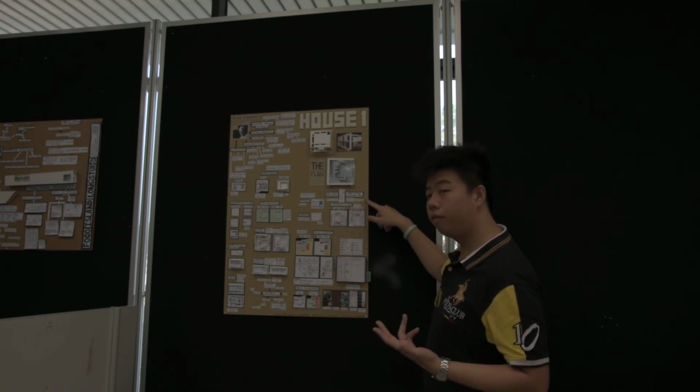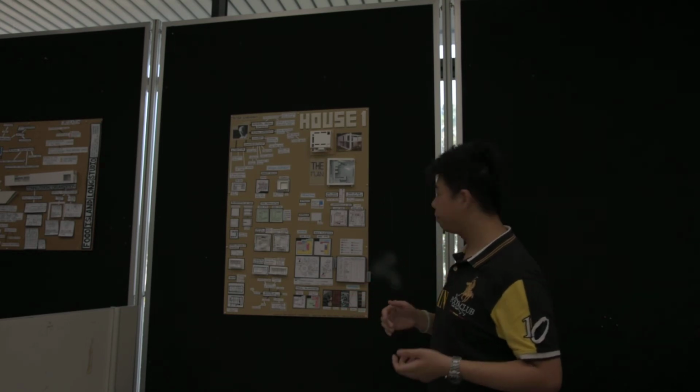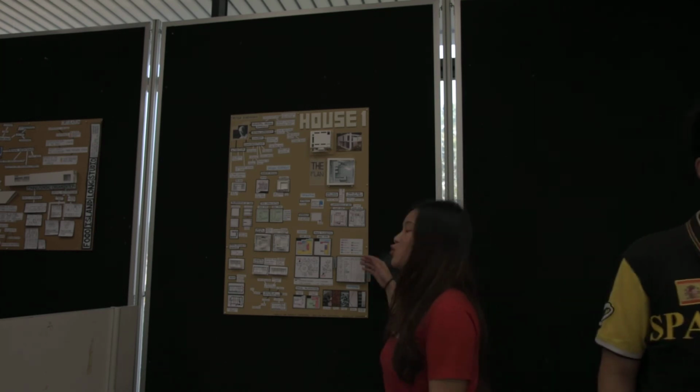And for the upper floor, the main slime floor is semi-enclosed. It's open on both sides. So I will pass to Tony. We continue with the zoning part.